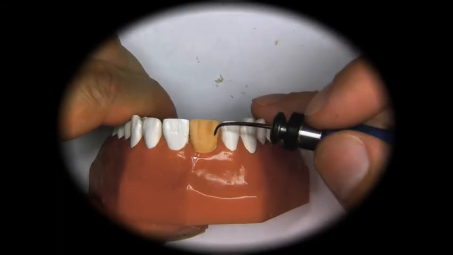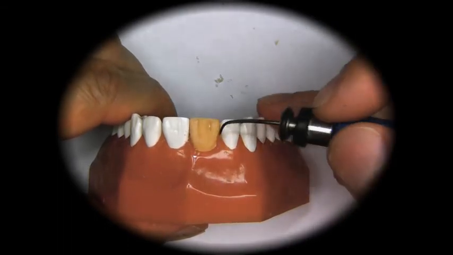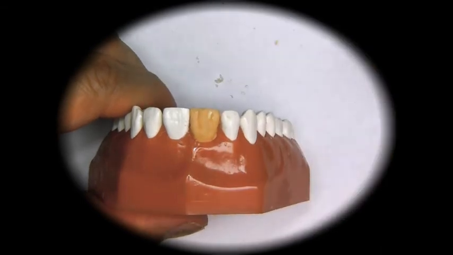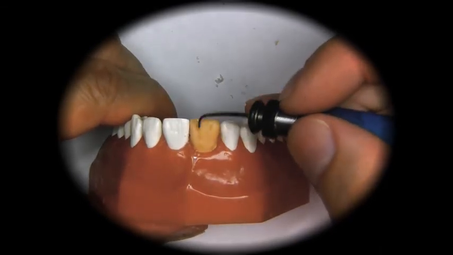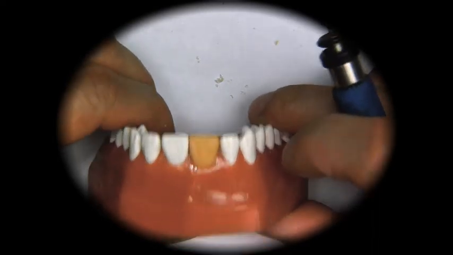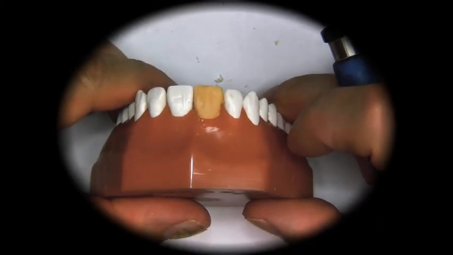Then we're going to blend the developmental groove, which joins them. And there's most of your shaping right there.